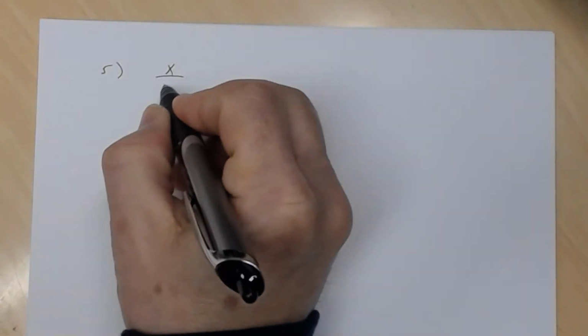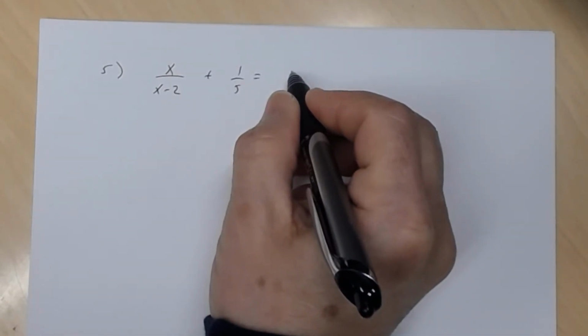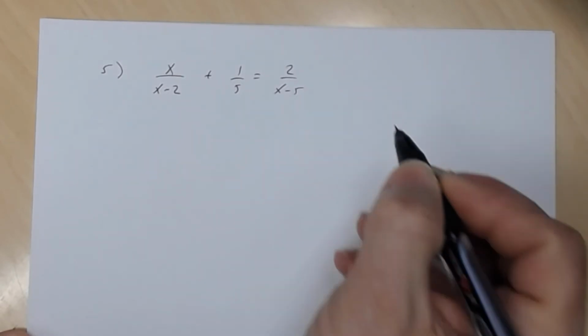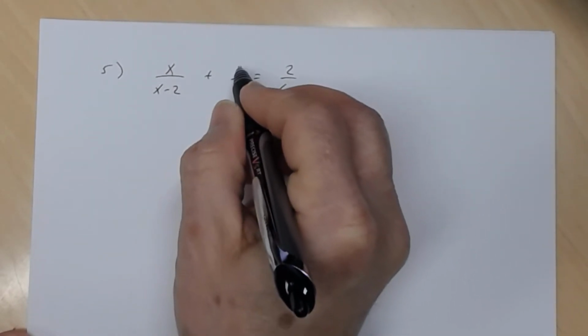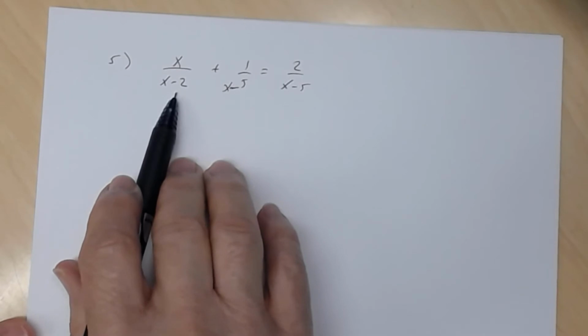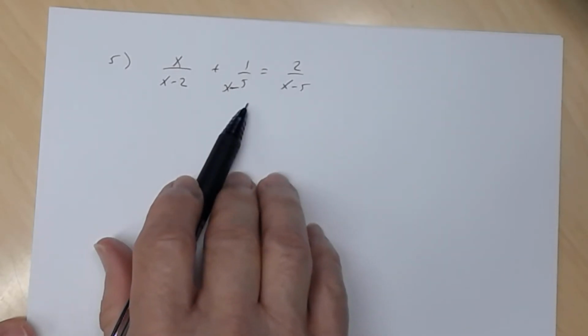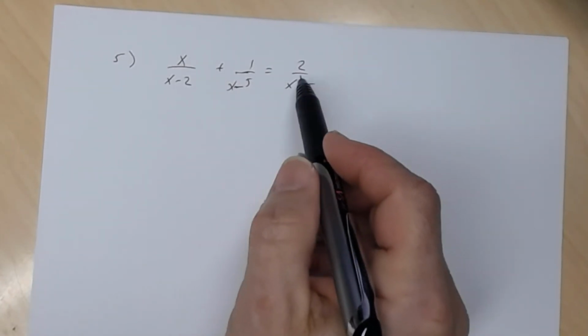So this will be number 5. Let's suppose we had x divided by x minus 2 plus 1 divided by x minus 5 equal 2 divided by x minus 5. I'm trying to make this linear, remember we said that we're going to end up with a linear equation. But 1 divided by x minus 5 equals 2 divided by x minus 5.